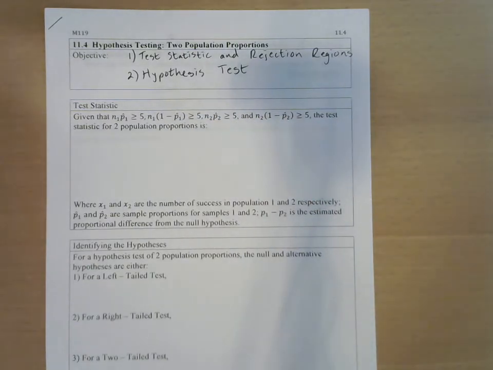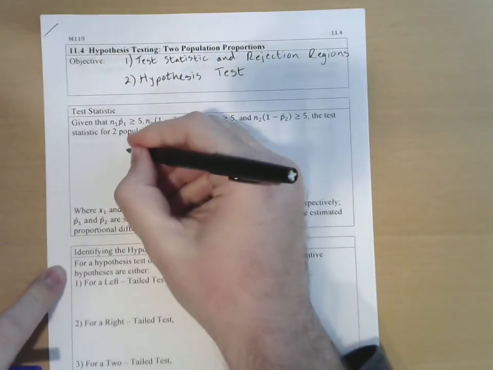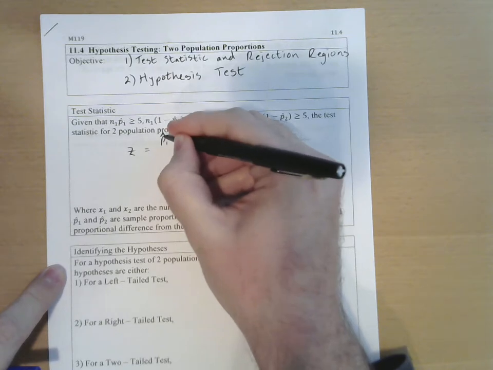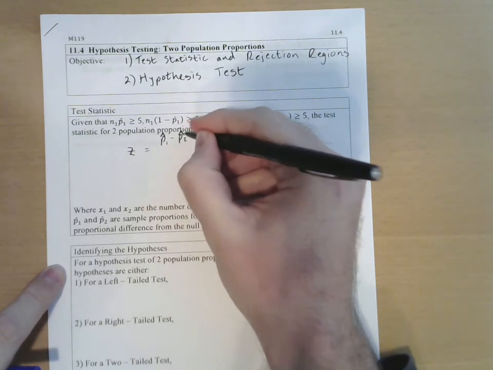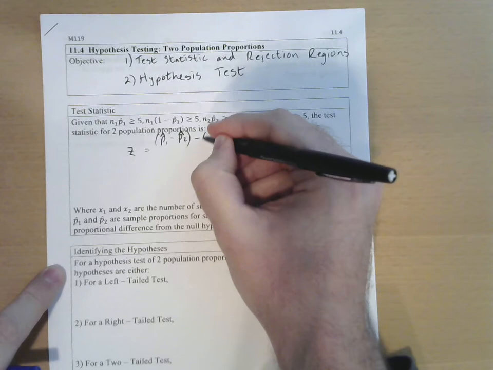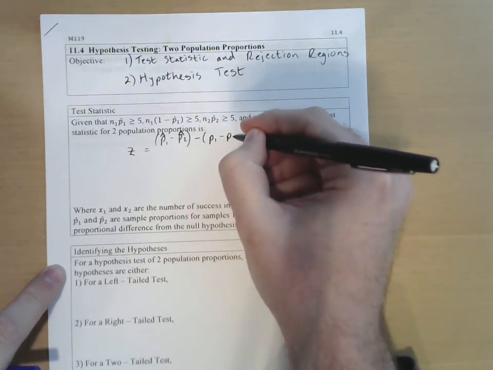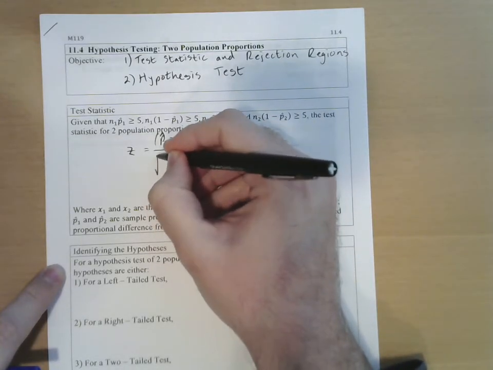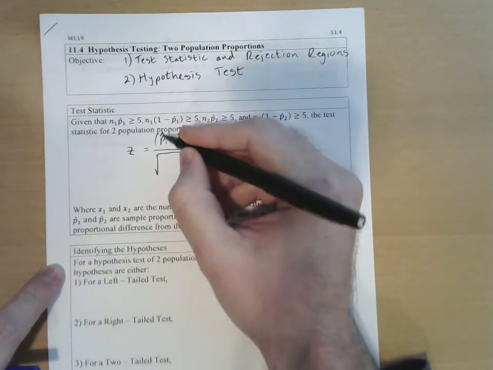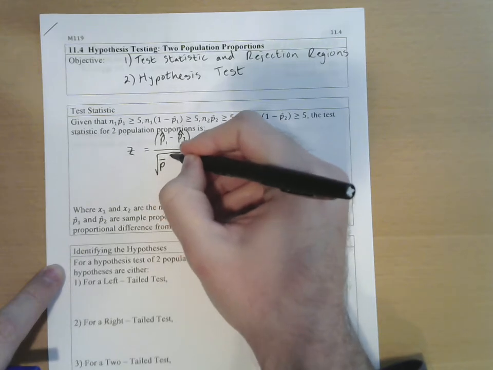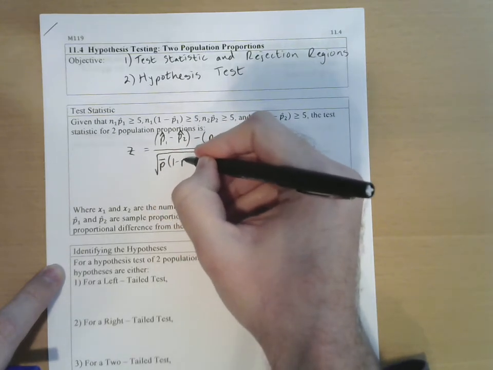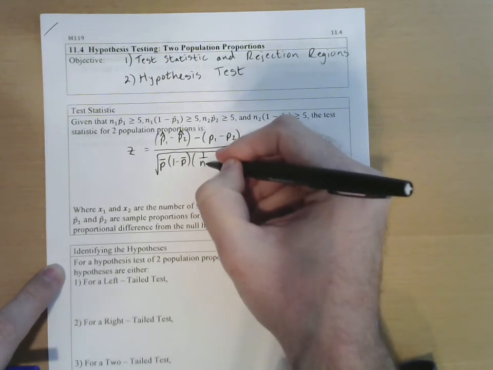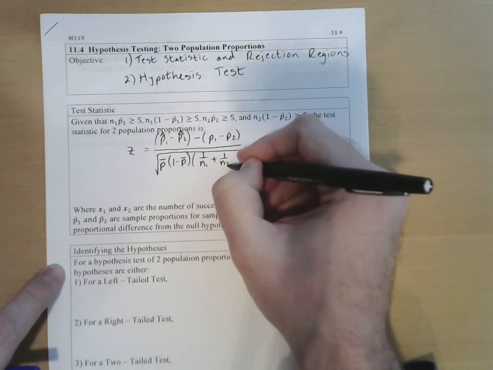And then the test statistic for two population proportions is a z-score. And this is P1 hat minus P2 hat, parentheses, minus P1 minus P2, all over the square root of P bar times 1 minus P bar, and this is times 1 over N1 plus 1 over N2.